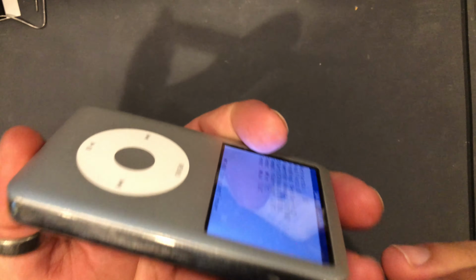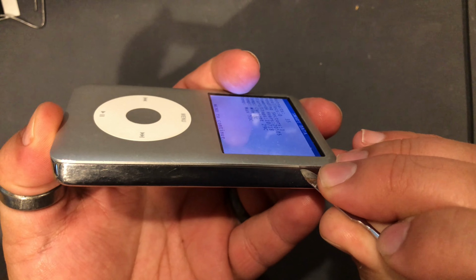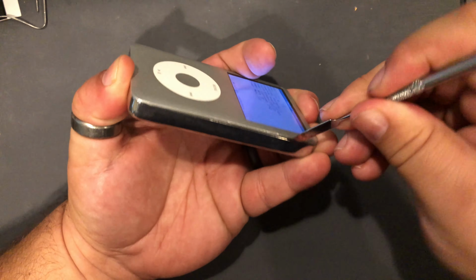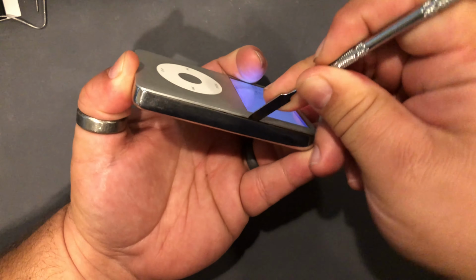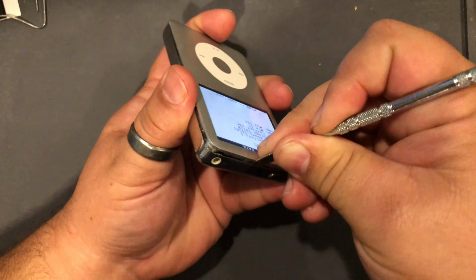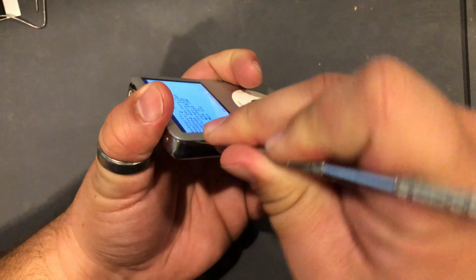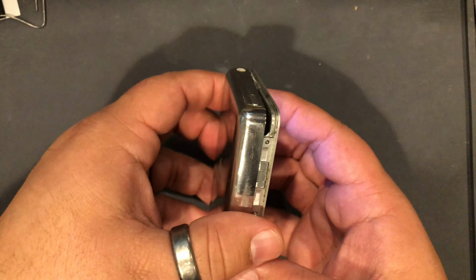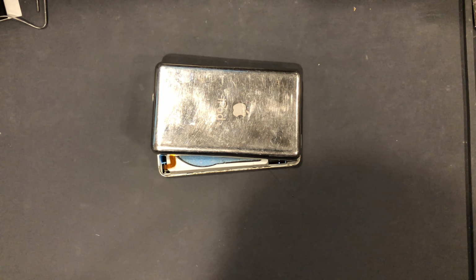As with many iPods before this one, we need to wedge our spudger into the side of the casing and pry outwards, releasing the clips. Okay, we got the casing off.